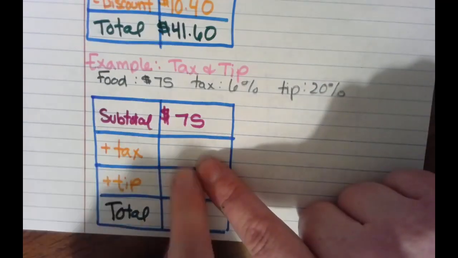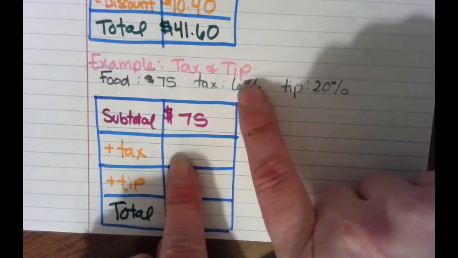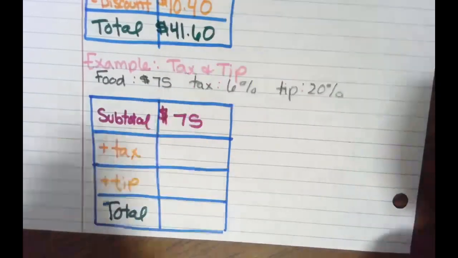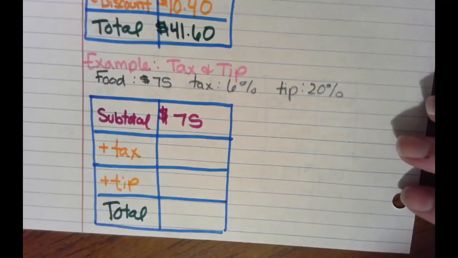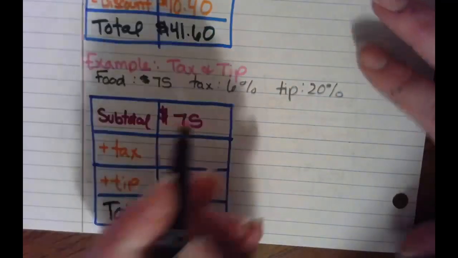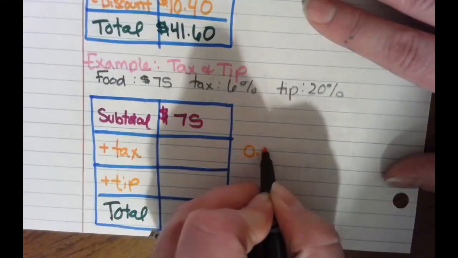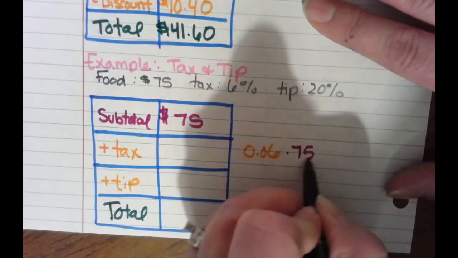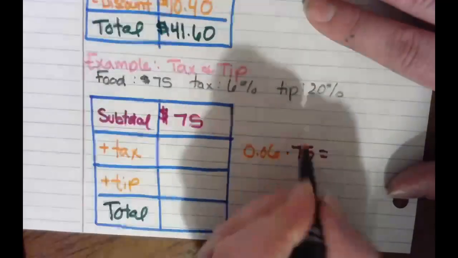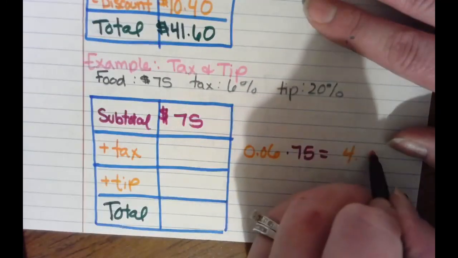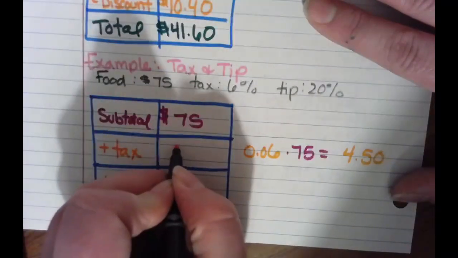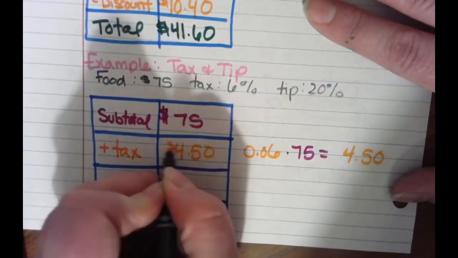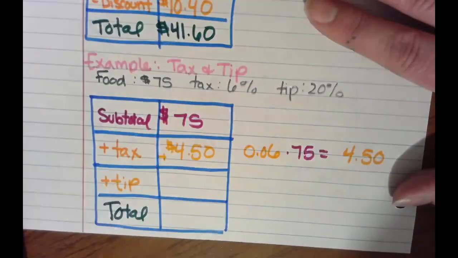Okay, so our tax, we need 6% of our food bill, which is $75. So, remember, we write 6% as 0.06 times $75, which gives us $4.50. So we're going to add $4.50 for tax.